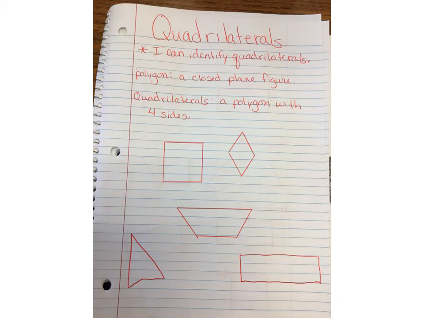Okay, we are up to quadrilaterals. Quadrilaterals are another type of polygon. In your notes, we wrote about polygons yesterday, but we're going to talk about polygons again today because a quadrilateral is a polygon. So we have our I can statement of I can identify quadrilaterals.